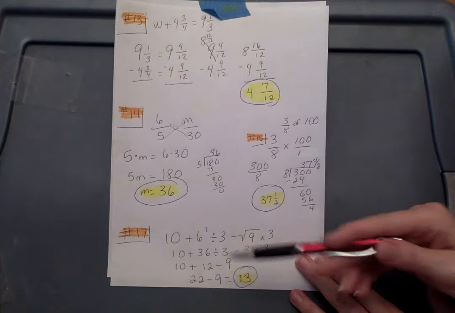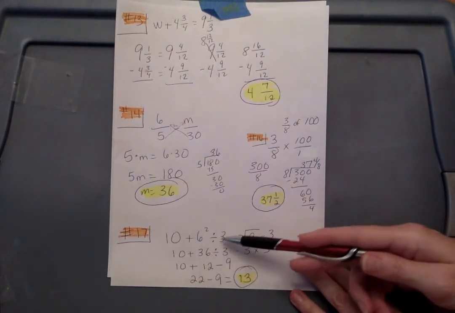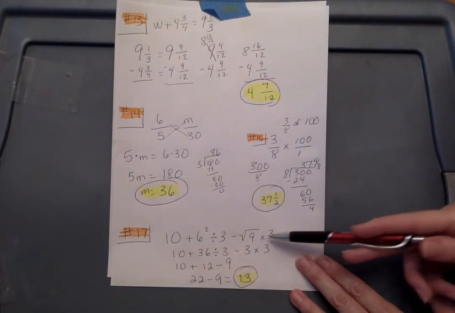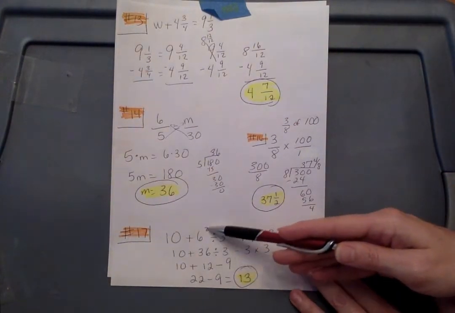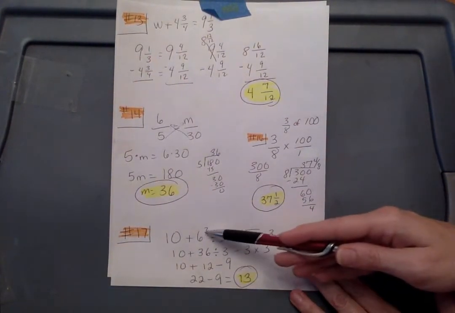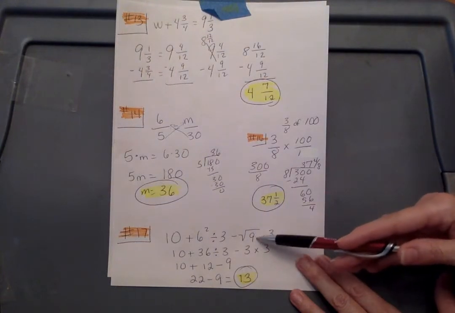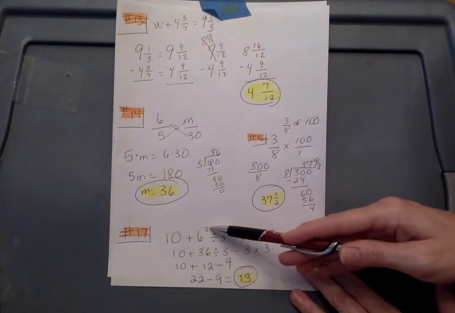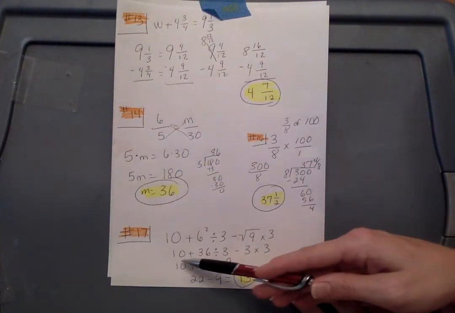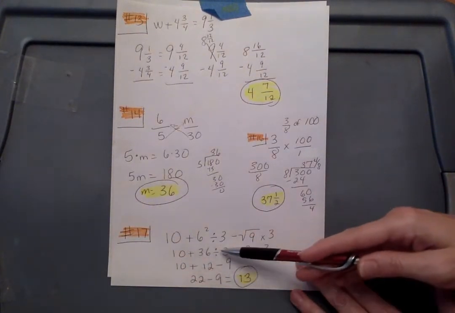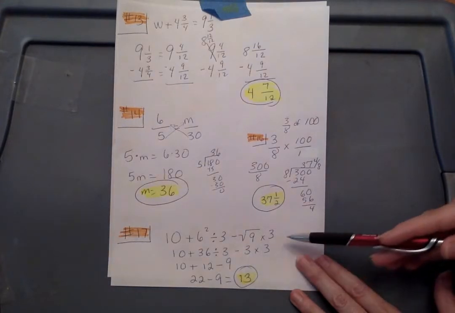Order of operations, 10 plus 6 squared divided by 3 minus the square root of 9 times 3. Order of operations says I have to take care of powers, or exponents. Remember, square roots are part of that too. 6 squared becomes 36. Square root of 9 becomes 3. So now I rewrite 10 plus 36 divided by 3 minus 3 times 3.